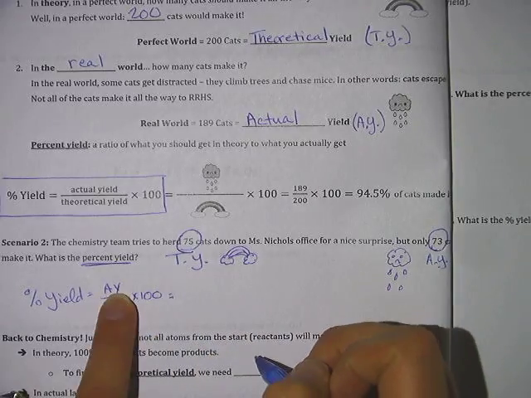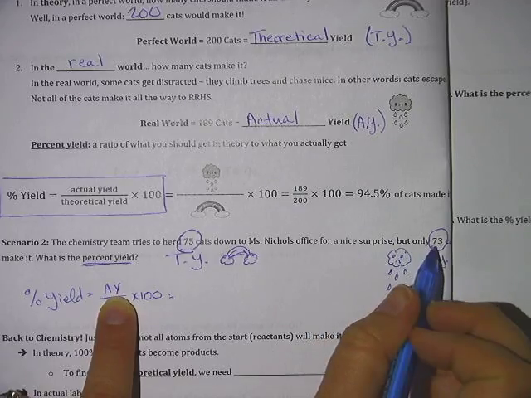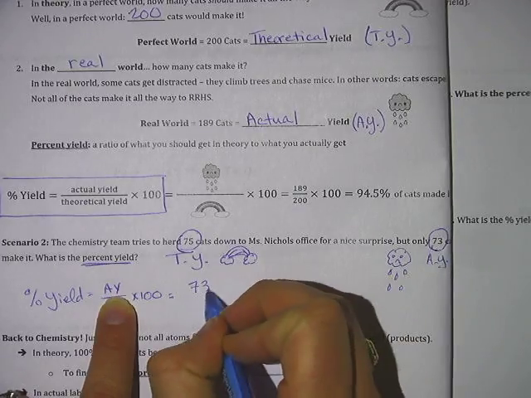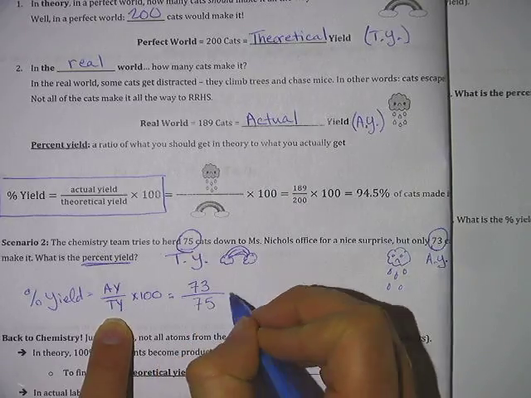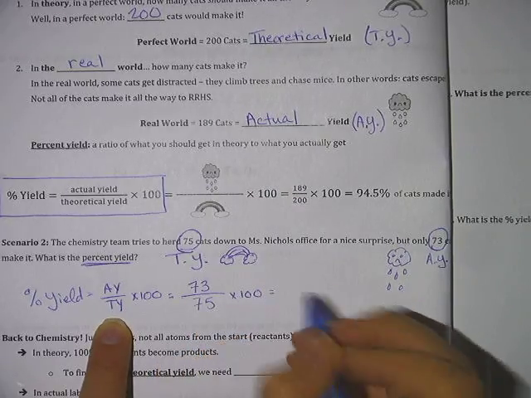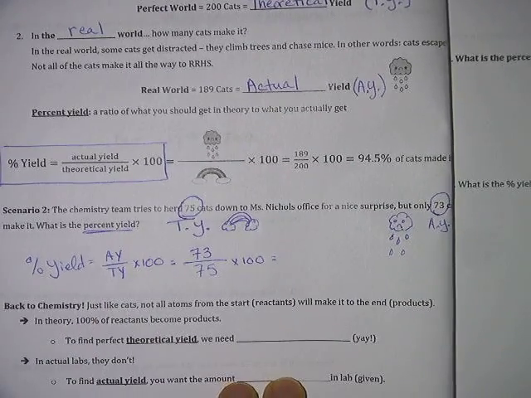Okay, so what are we going to plug in on top of our fraction? Which number? 73. And then on the bottom, which number are we plugging in? 75. And then times 100. Go ahead and stick that in your calculator. If you do it the other way around, then you're going to get a percent over 100, which is probably not correct. I'm going to say 99 times out of 100, that'll tell you that it was upside down.